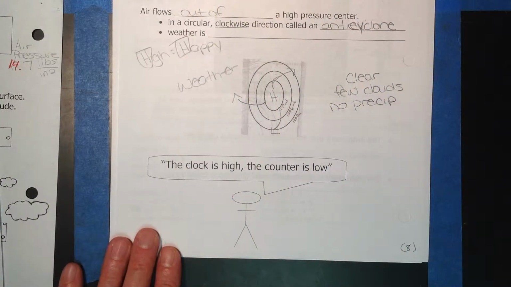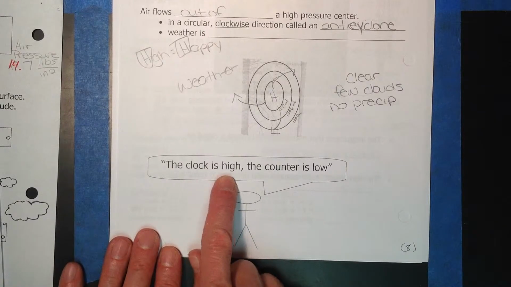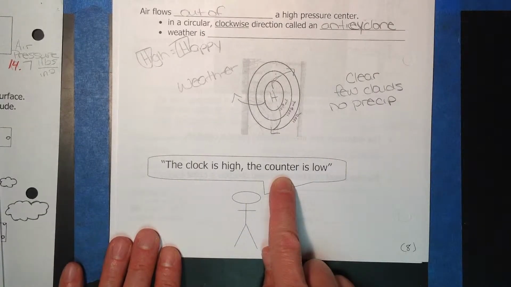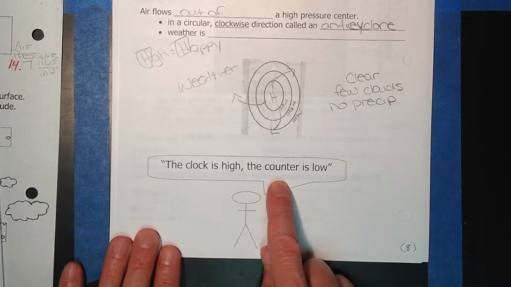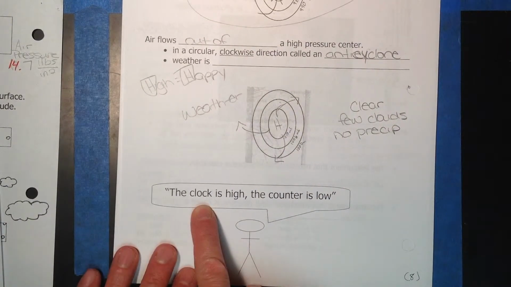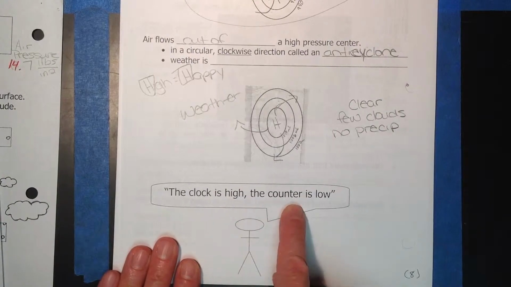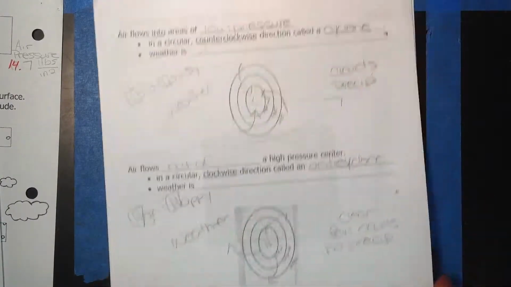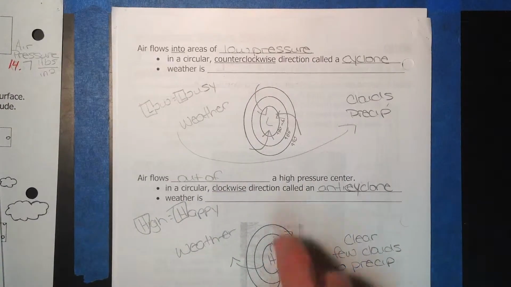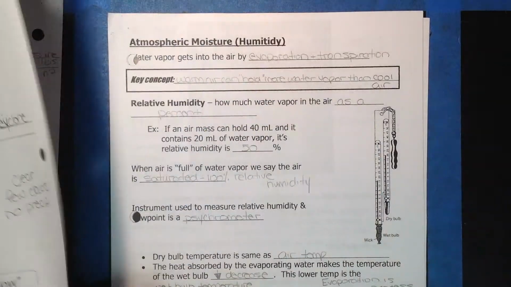A phrase to remember: the clock is high, the counter is low, meaning that high pressure goes clockwise, and low pressure goes counterclockwise is how the wind's curved. It's like the clock is high on the wall in a room, and the counter is lower than the clock. That's what that means. But wind blows from high to low. That is very important. These things are important.